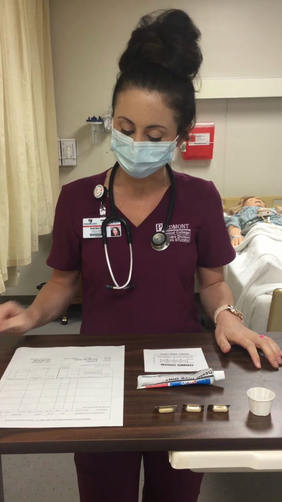And I went ahead and checked your blood pressure. It's within normal limits of 120/80. I've also checked your potassium levels, and they're within normal limits as well, within 3.5 to 5. I've assessed your daily weight. Your daily weight is within normal limits as well today.